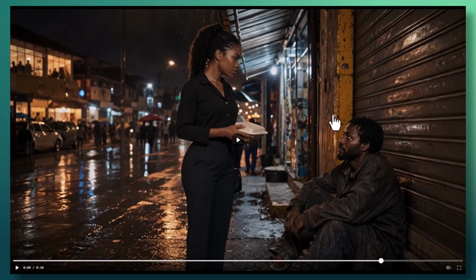Exactly what I wanted. I love it. Now the eye contact, the movement, it was so real, and the sound, the footstep. So try this out, guys.